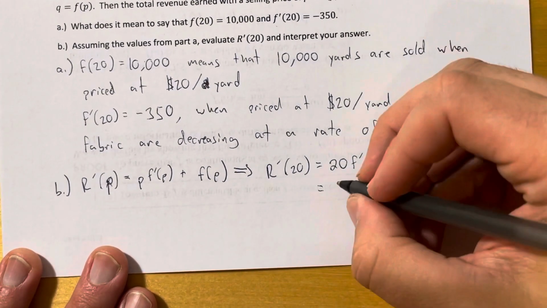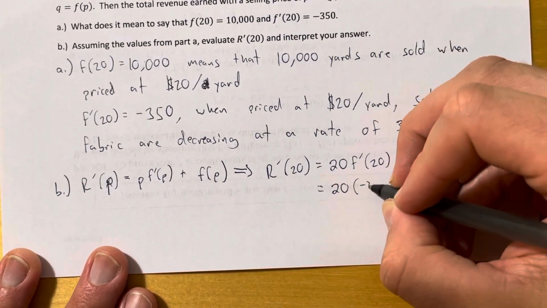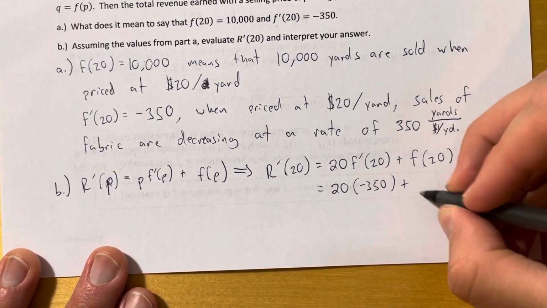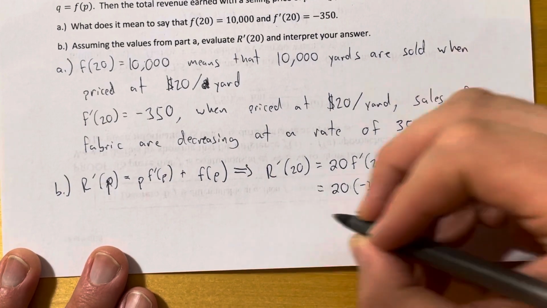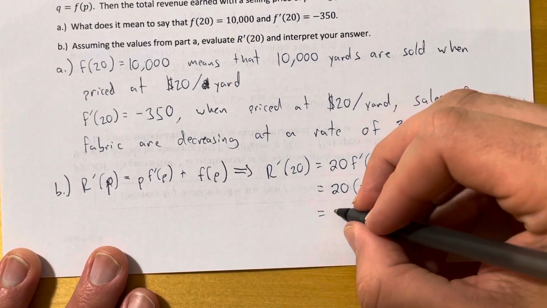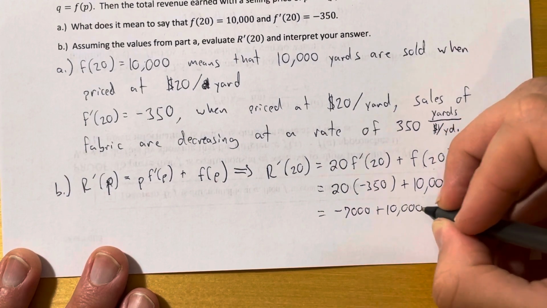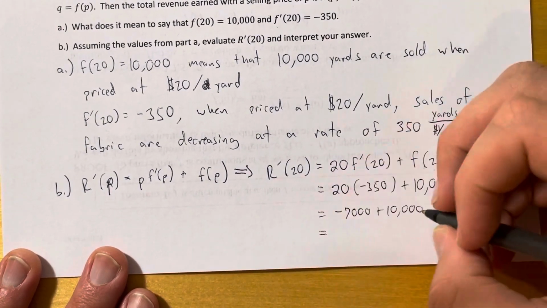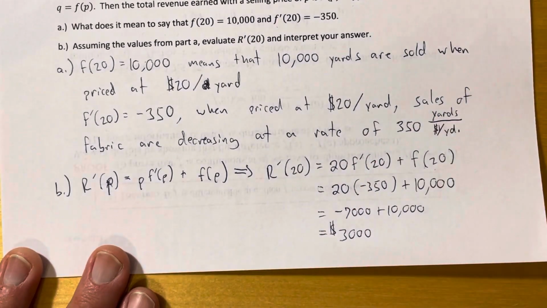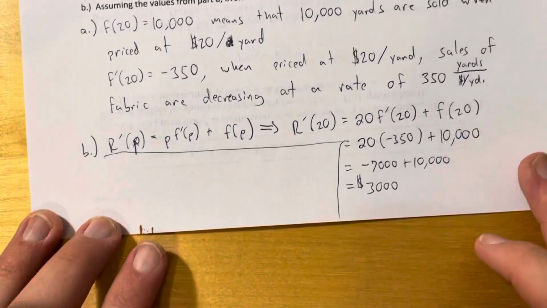Or 20 times f prime, we said f prime was equal to negative 350. Plus f of 20 was 10,000. Okay. 20 times negative 350 would be negative 7,000. Plus 10,000 here. And this would be equal to 3,000. Revenue is measured in dollars. Okay. In this little bit of space right here, I'm going to write my interpretation. I didn't leave myself a ton of space.